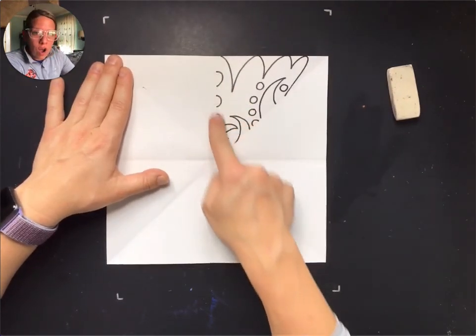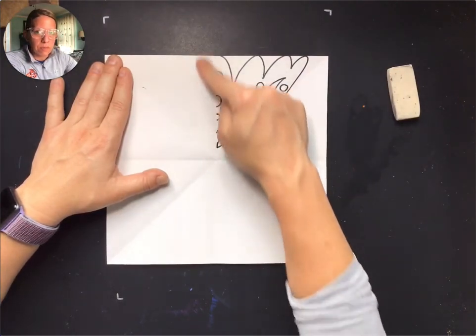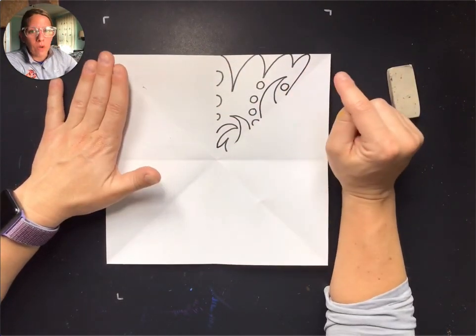Make sure you didn't draw any lines on those creases. Leave it invisible. The more invisible you make it, the cooler it's going to be when we're done.